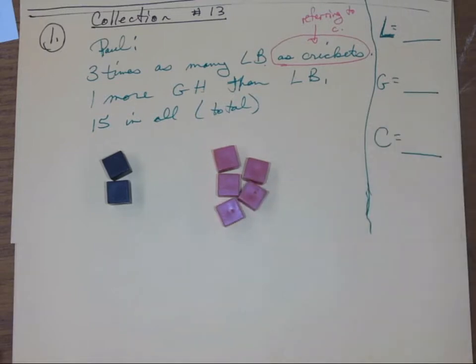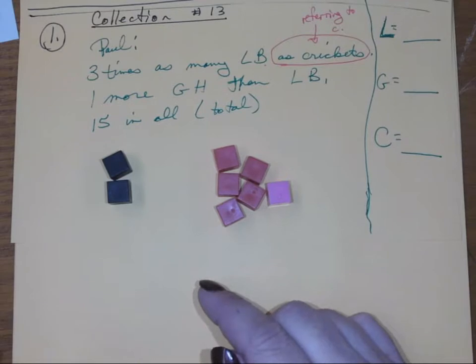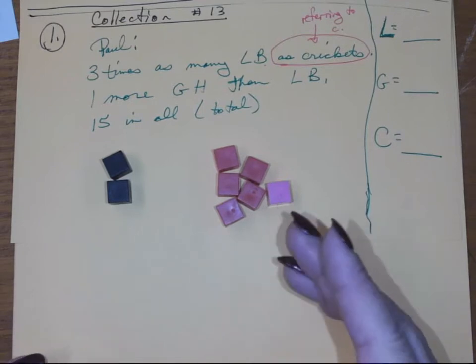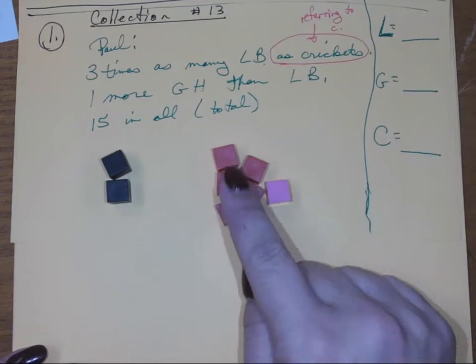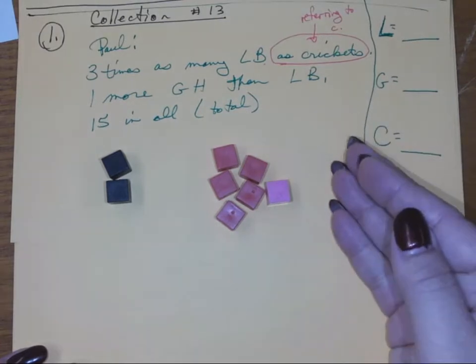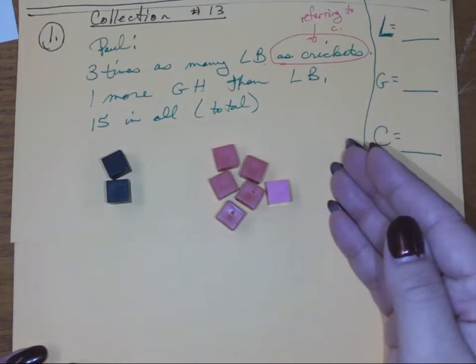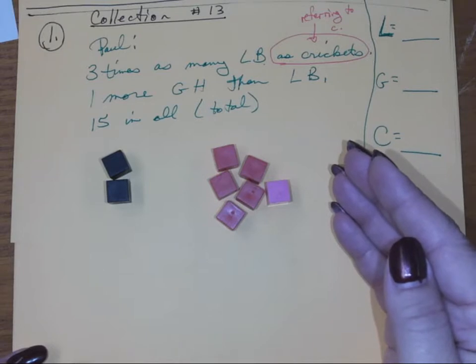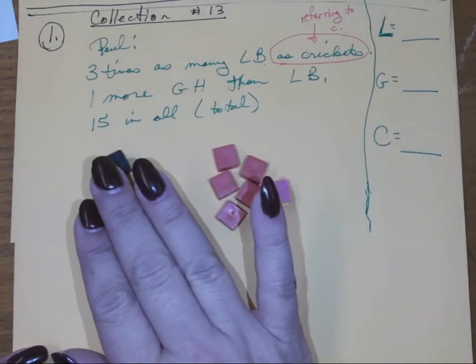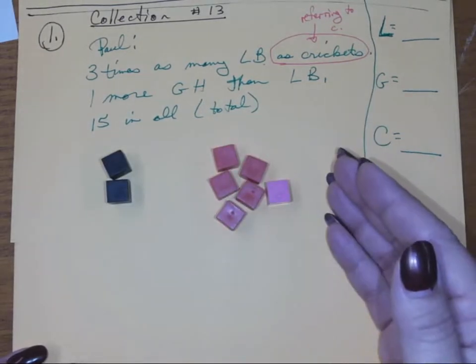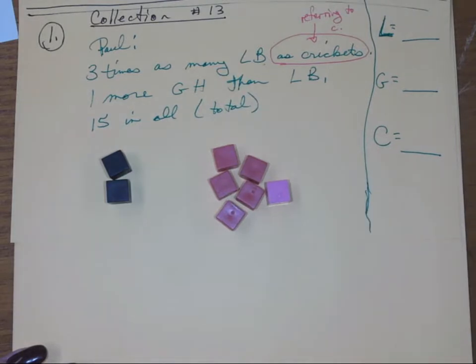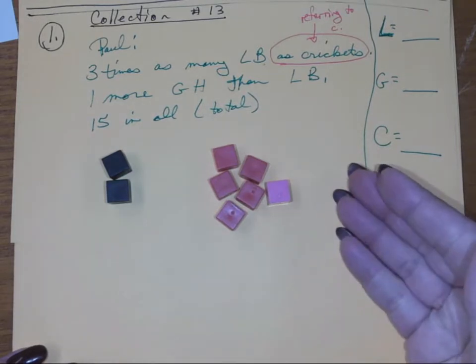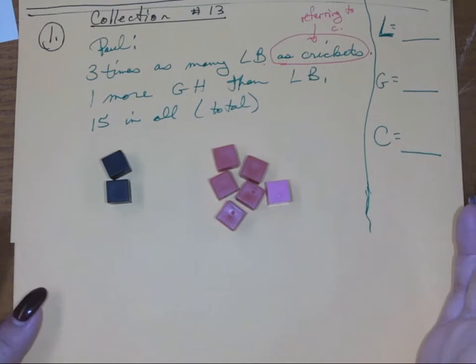And then 1 more grasshopper than ladybugs would be 6 plus 1, 7. There would be 7 grasshoppers. But then I go back and I go, but wait, there's supposed to be 15 in all, right? So 6 plus 2 is 8 plus 7. Oh, that is 15. Oh, I cheated. I totally just guessed it, okay? So that would actually be my answer.